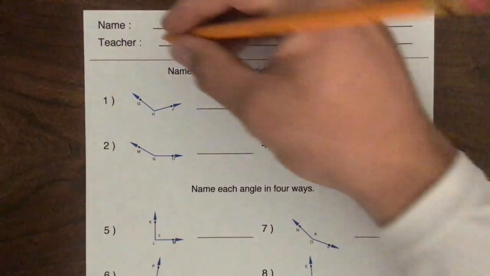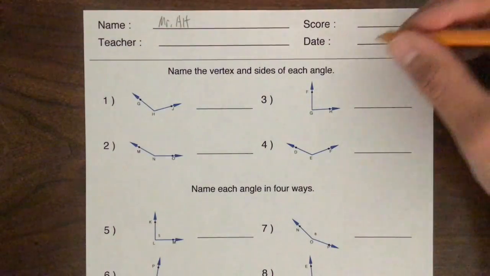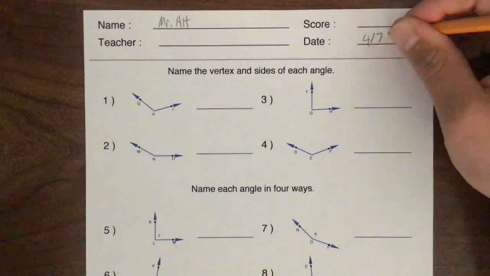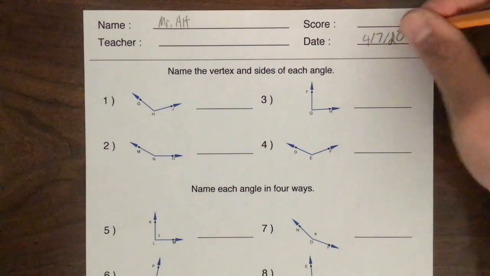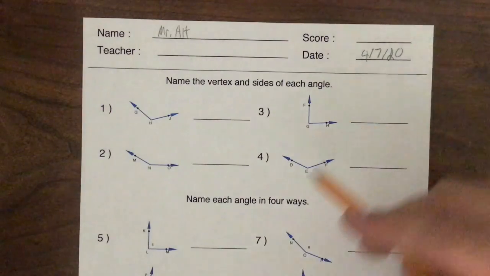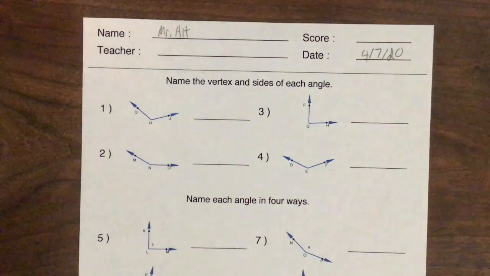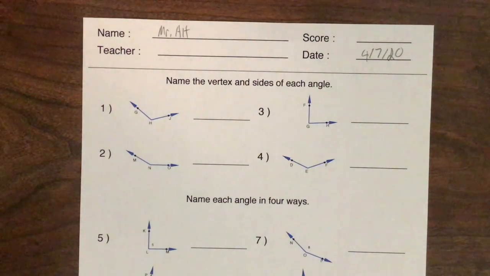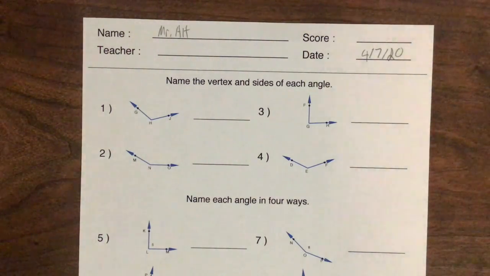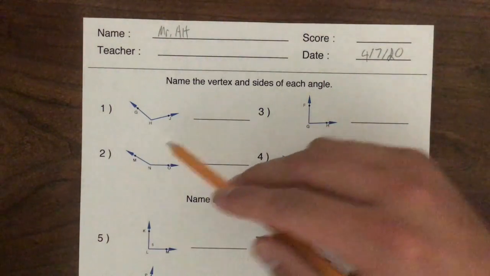All right, we're going to start by... Okay, today is the 7th. Oh, no, 20. Okay. All right, we're going to do the evens again. All right, so we're going to name the vertex and sides of each angle. Okay, so for this one, we're not exactly naming the angle as much as we are naming the vertex and sides.